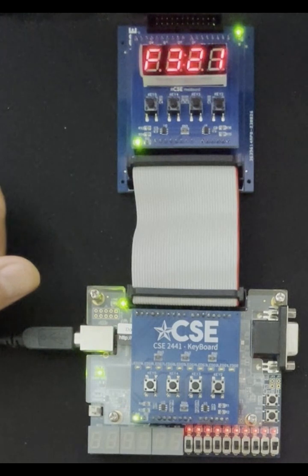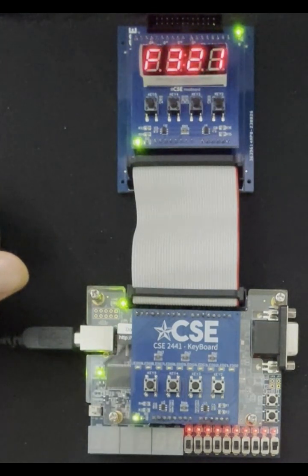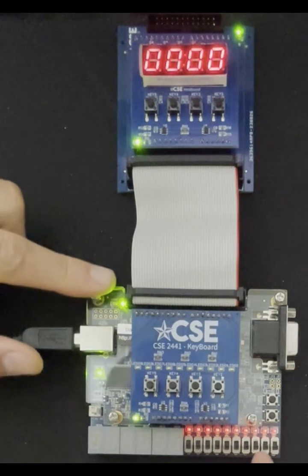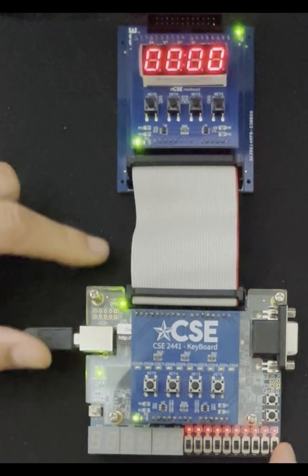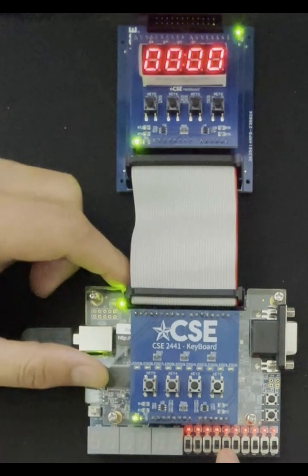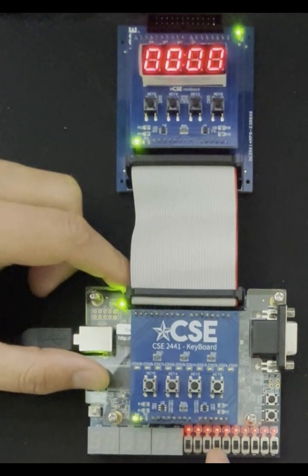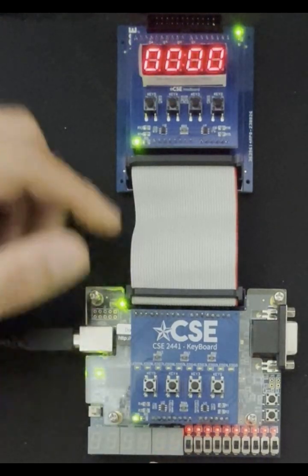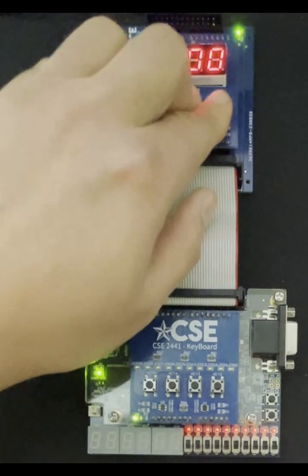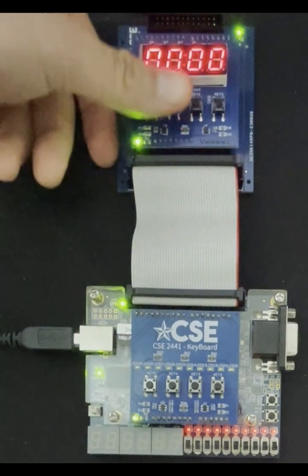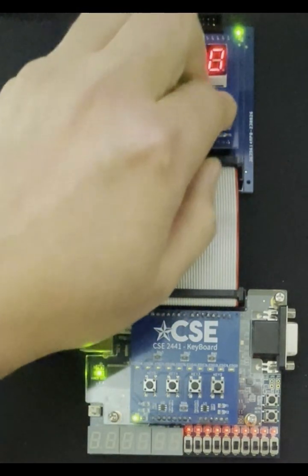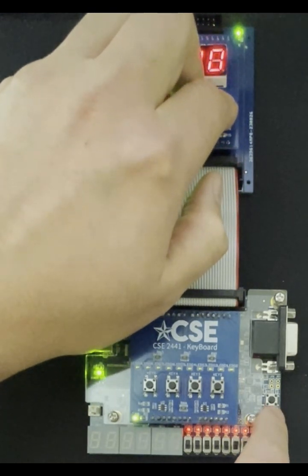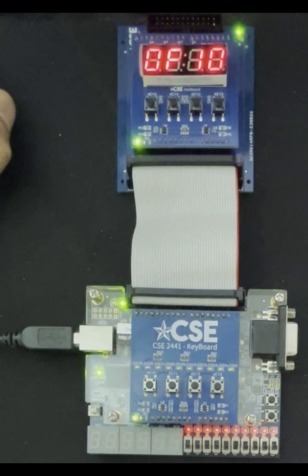And lastly, 0F10. Or 0F10. Let's depress all of these. F10.